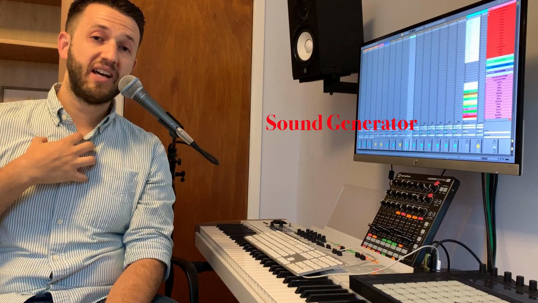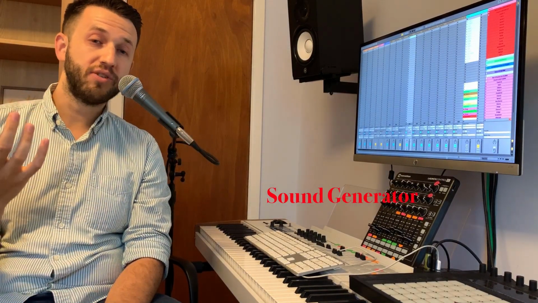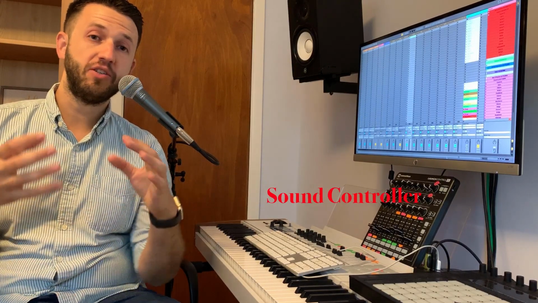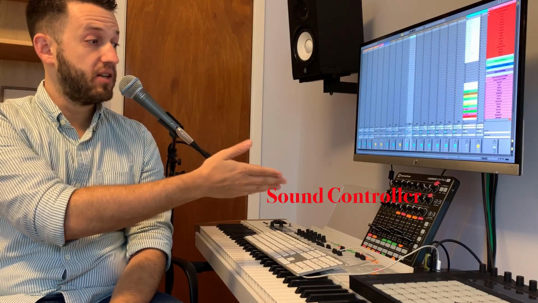Second part is your sound generator. So for myself, that is my computer running Ableton, which hosts different types of synthesizers. So that's where my sound comes from. The next part is a sound controller. So this is the ability to manipulate sounds while you are playing. So I use the Novation Launch Control XL to do that.